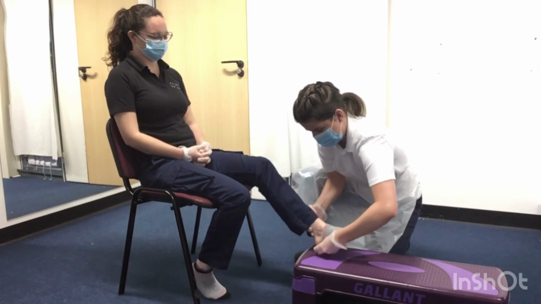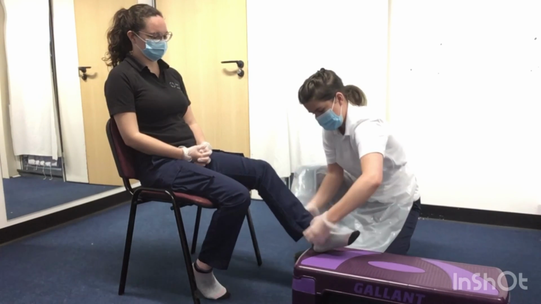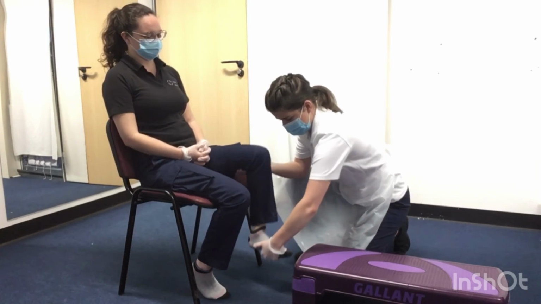So if you put the sock on like so, and then bend at the hip and support under the foot to a comfortable position again.